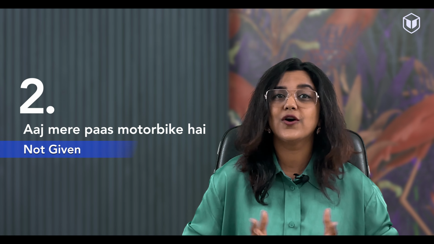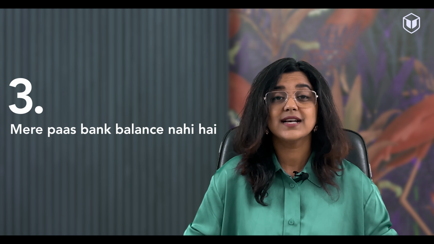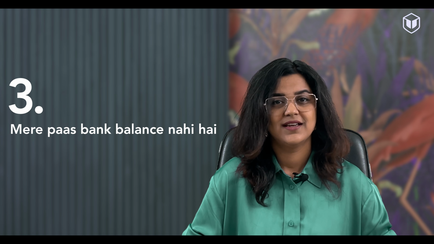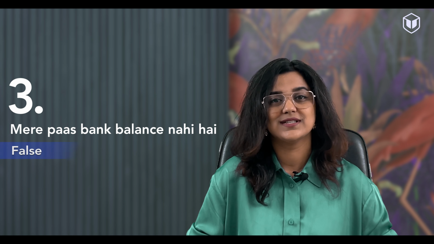False? No. We do not know if he has a motorbike or not. The information is not provided. Hence, we'll answer not given. Number 3. मेरे पास bank balance नहीं है. He said he has a chunky bank balance. So this statement contradicts, hence it's false.